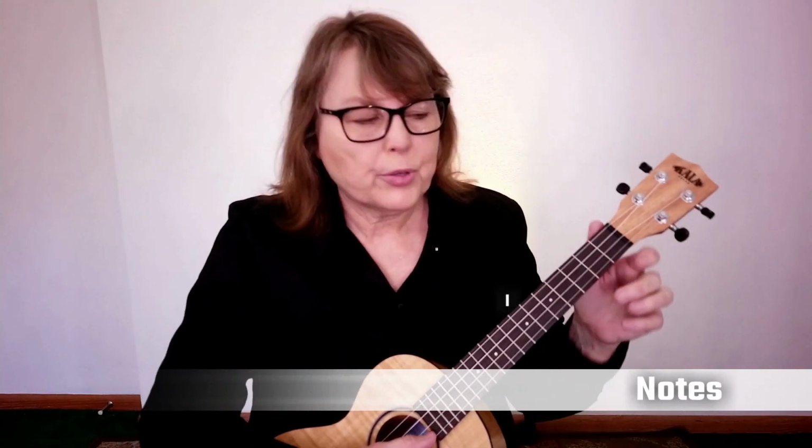One of the things we started on last week was the individual notes on the ukulele. On the top string, the names of the notes are A. If you play the top string open, it's an A. If you put your finger in the second fret, it's a B. And in the third fret is a C. So you have an A, a B, and a C. We're not playing the chord, we're not playing the whole thing, we're playing just one string at a time. And those are the notes on the top string.